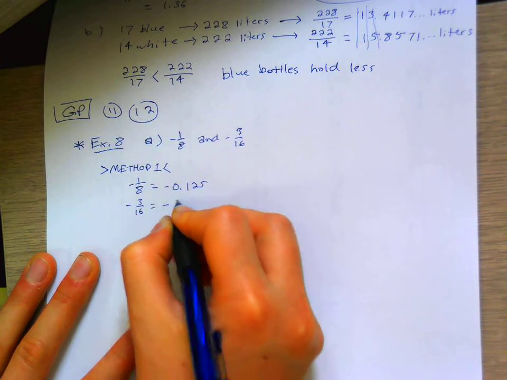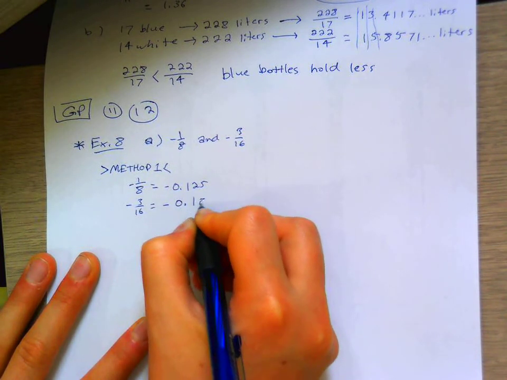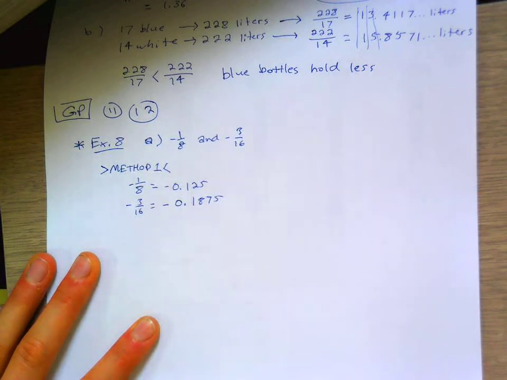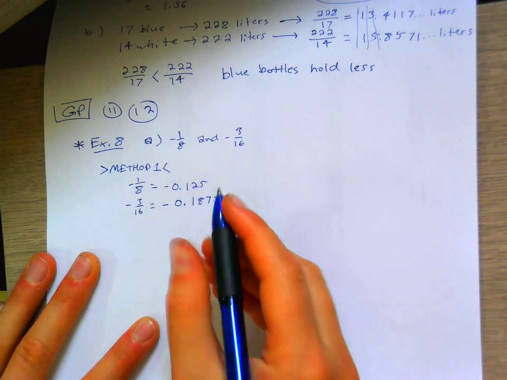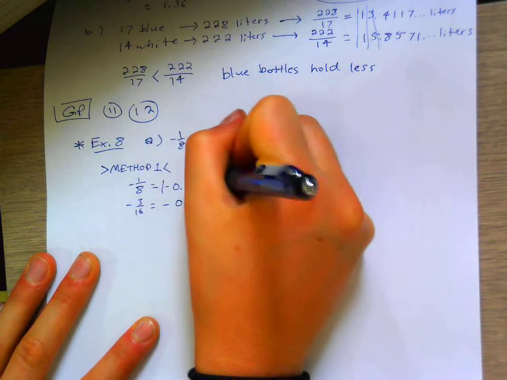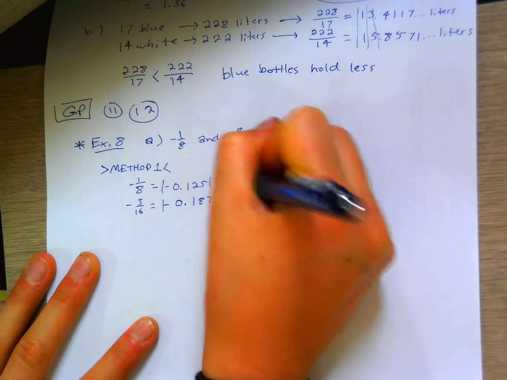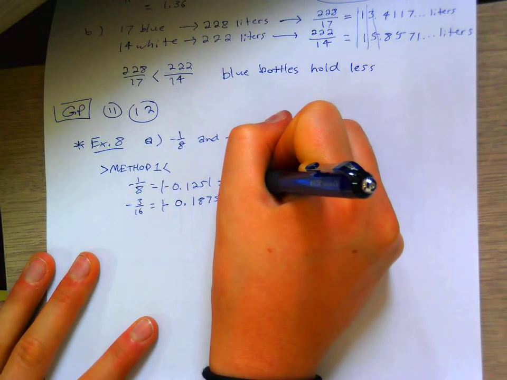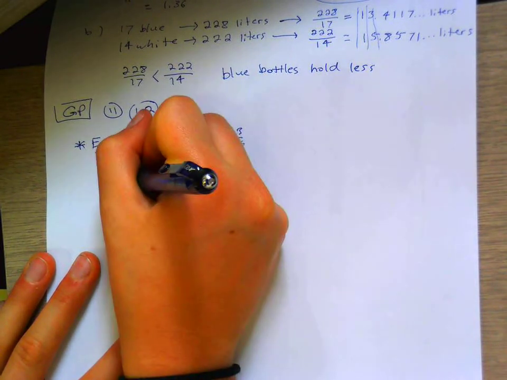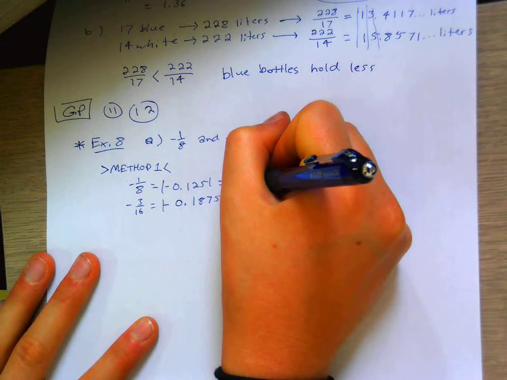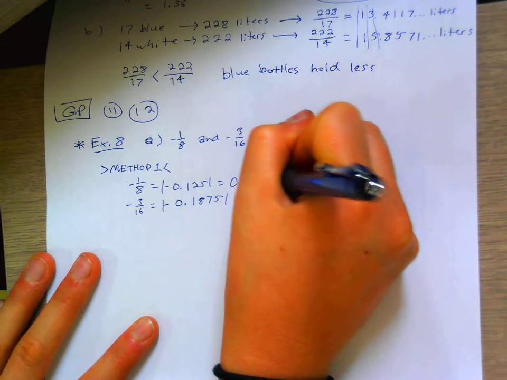Now find the absolute value of both of these numbers. If we find these lines, that'll help us find the absolute value, which is equal to 0.125 and 0.1875. This is the distance from 0 on the number line.